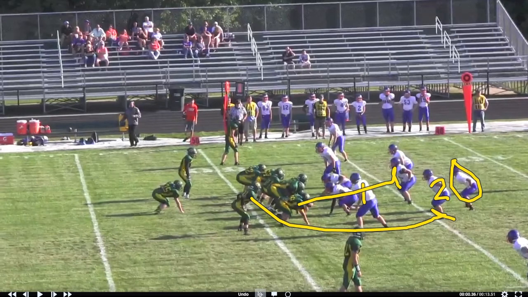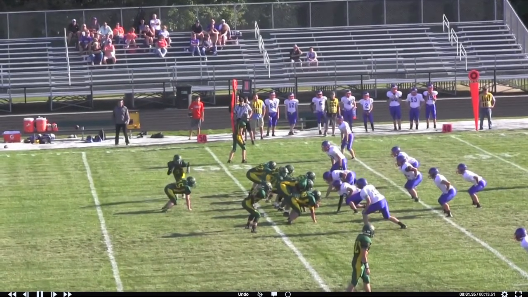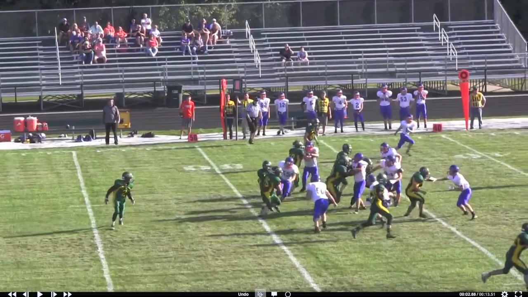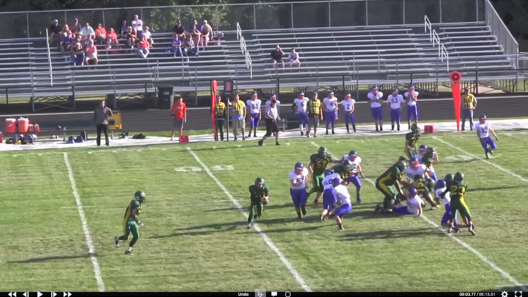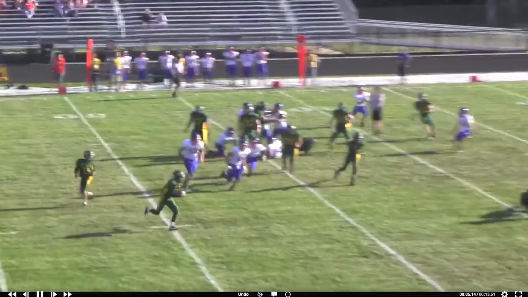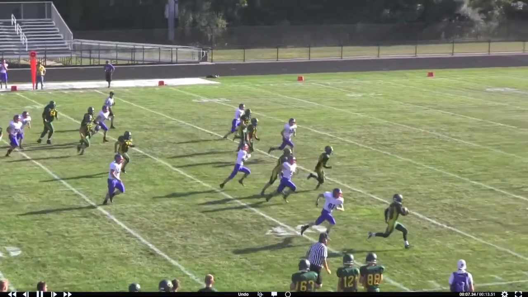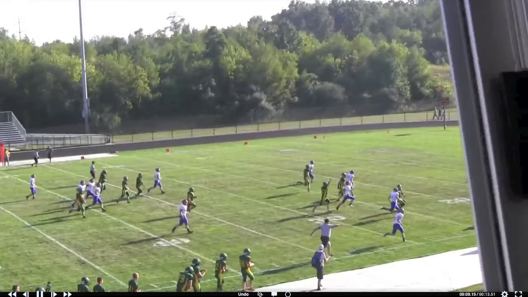If either of them step inside to the B gap, he's going to leverage pitch it to the perimeter. Right now, the dive key's turned his shoulders. He's inside. The stacked linebacker, his eyes, his shoulders are looking inside. The quarterback rides it, pulls it to the edge, pitches, and we make the corner miss for a touchdown.